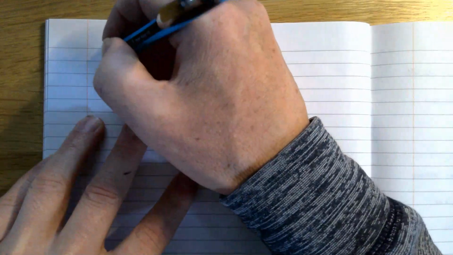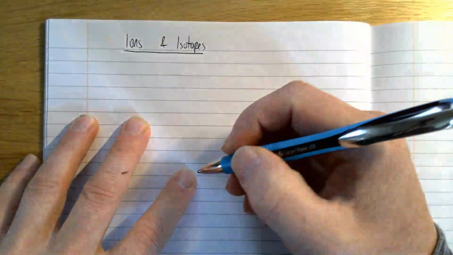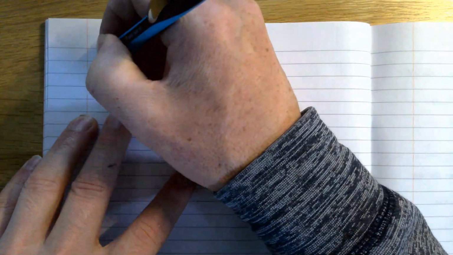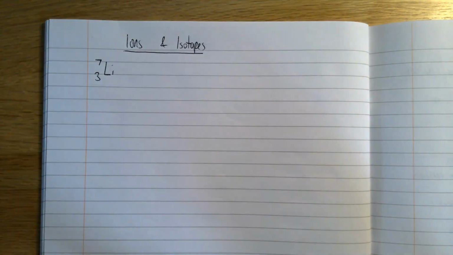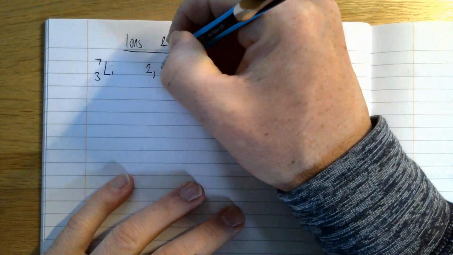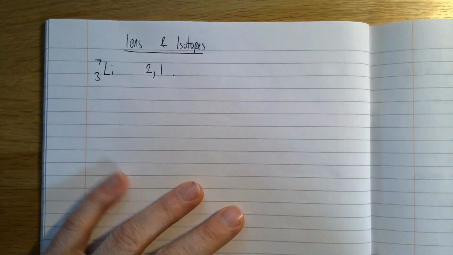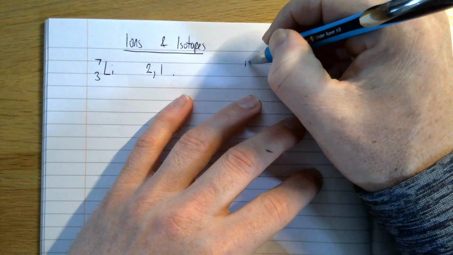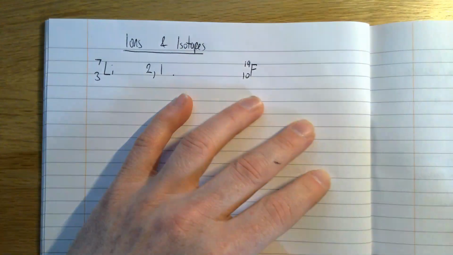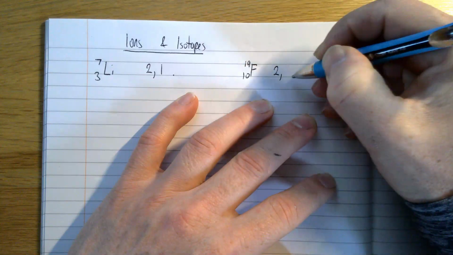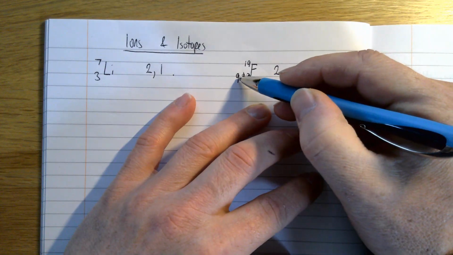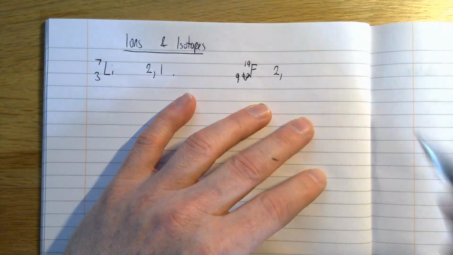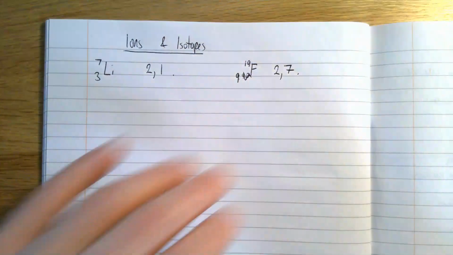Very briefly, we learned before that for neutral atoms, there are the same number of protons and electrons. So for example, lithium would have 3 protons and 3 electrons, and we can work out the number of neutrons by doing 7 take away 3. So it would have an electronic configuration of 2, 1. Likewise, fluorine has got 9 protons, 9 electrons and 10 neutrons, so 2, 7 will be its electronic configuration.